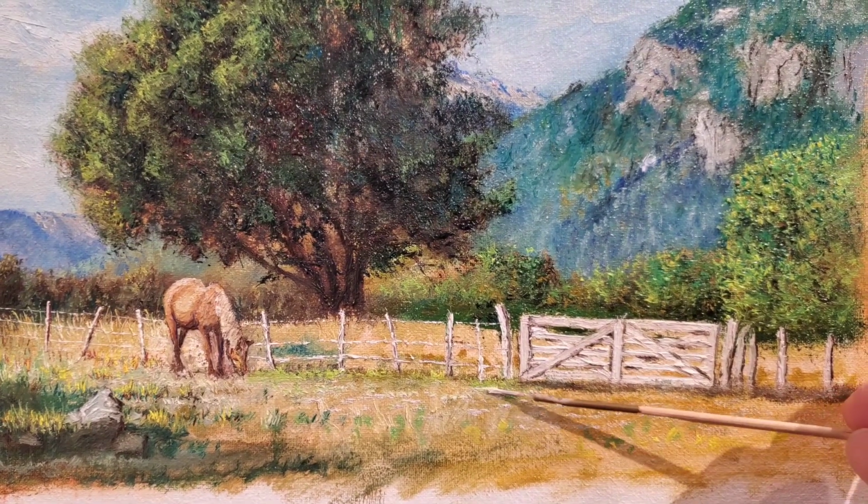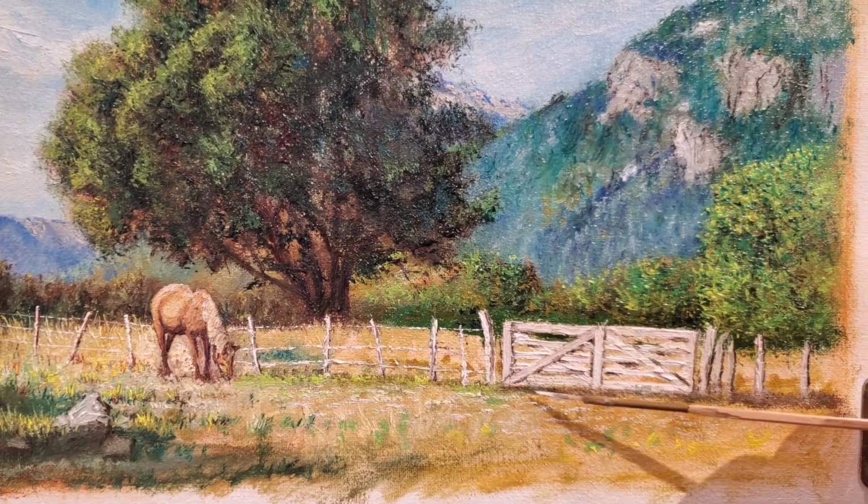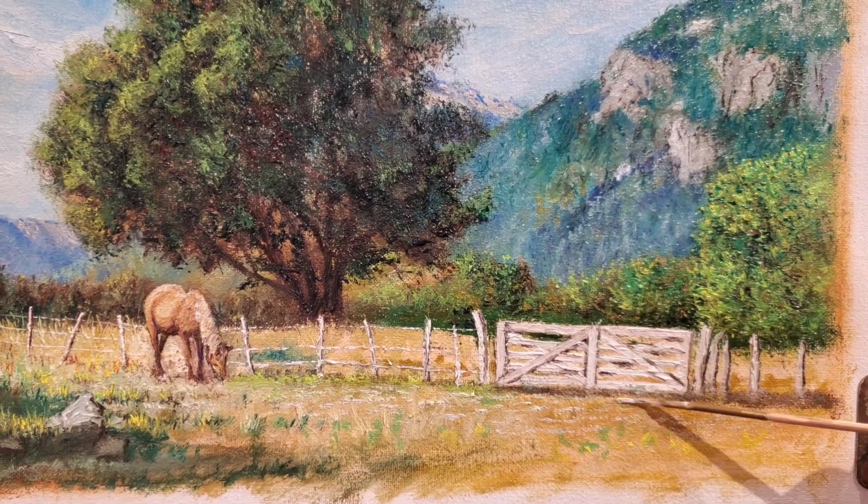Finally, for the foreground, I'm using a brush horizontally to create some texture on the ground, like if it were rocks or soil.